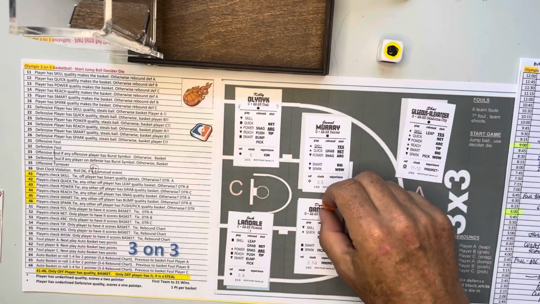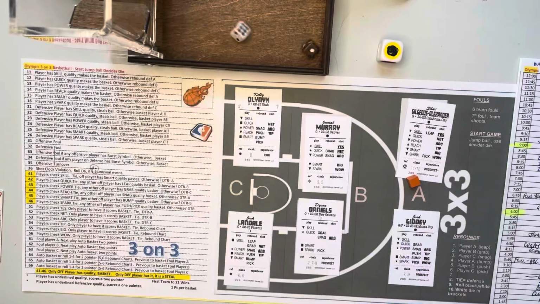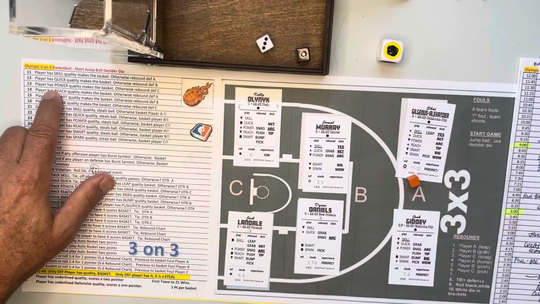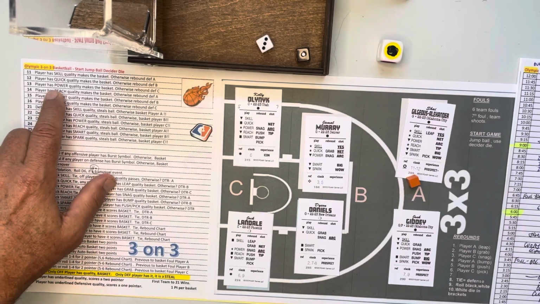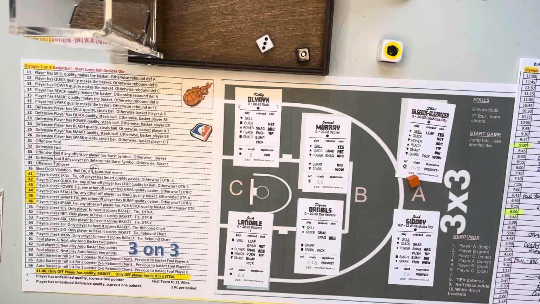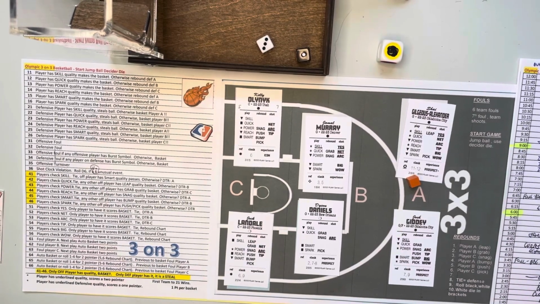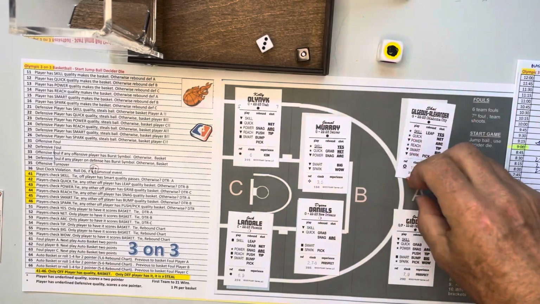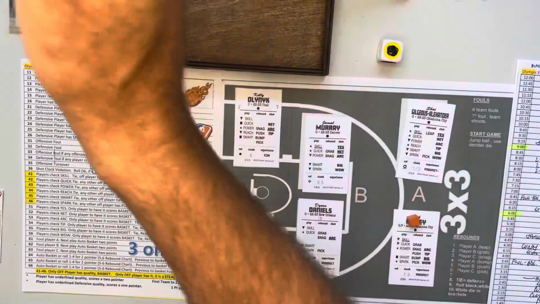Black die is a 2. So Shea Gilgeous Alexander has it for Canada. We have a 13. Does he have a power quality? He does. So he's going to make the basket. So Canada will score to make it 15-14. Tight game. Player number 1, Jack Gitch, picks it up for Australia.